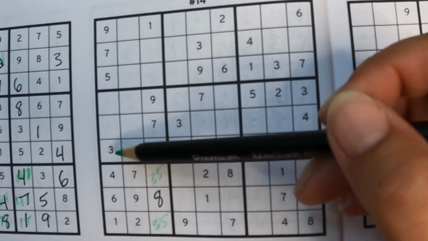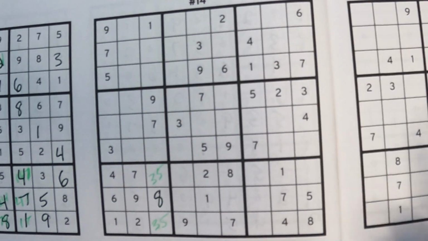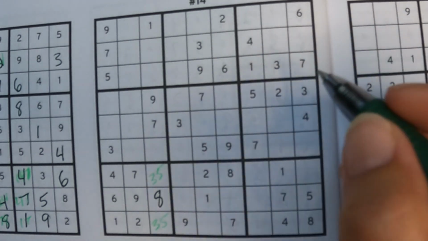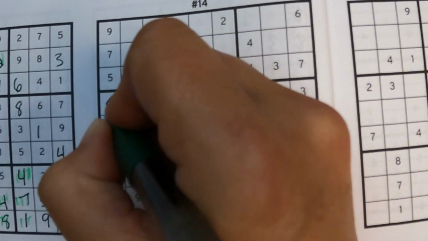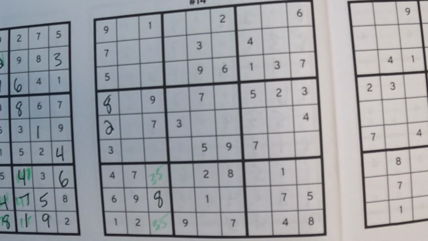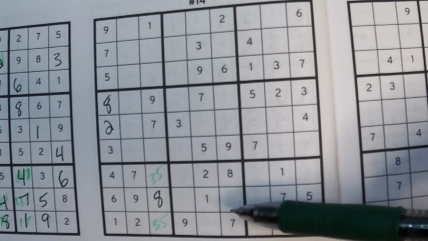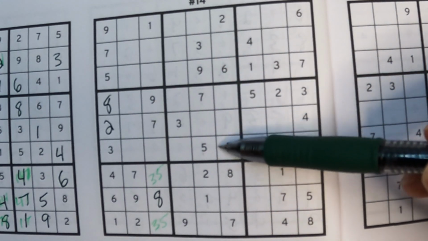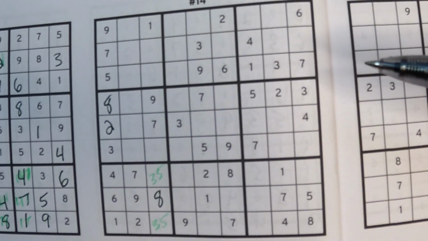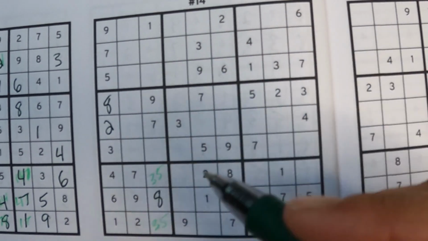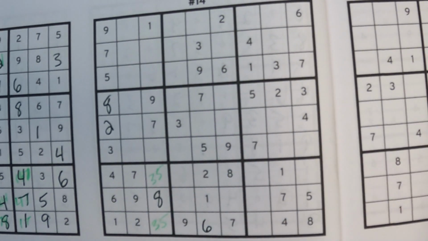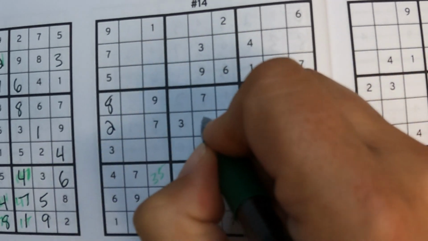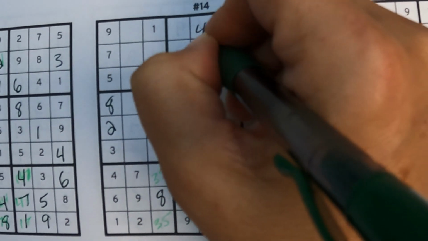For this column, we're missing 2 and 8. We've got a 2 here, so 8, 2. For this column, we're missing 4, 6, and 8. We've got 4 and 8 here, so this is our 6. 4 here, so 8, 4.